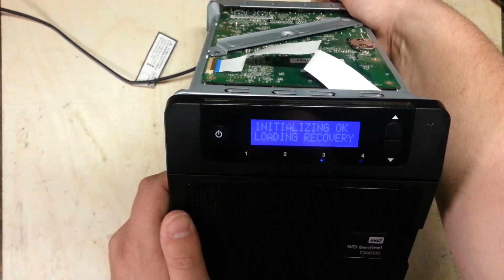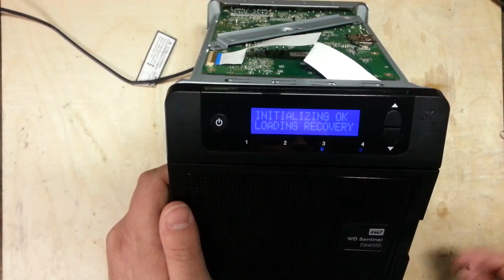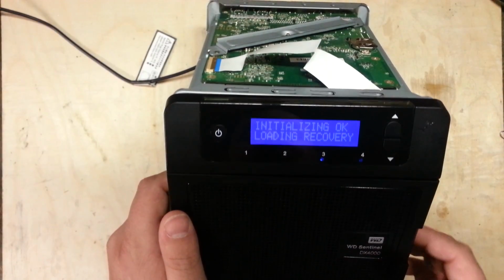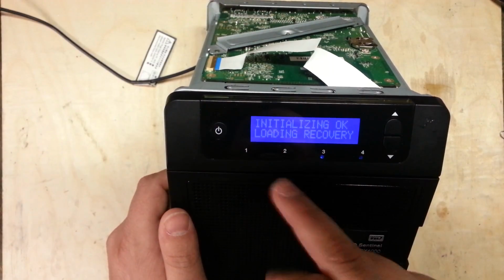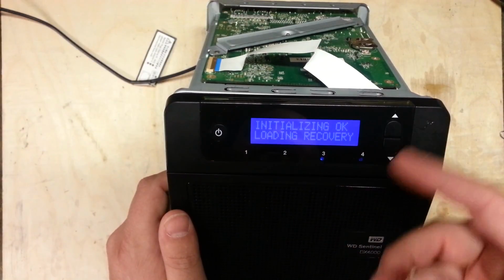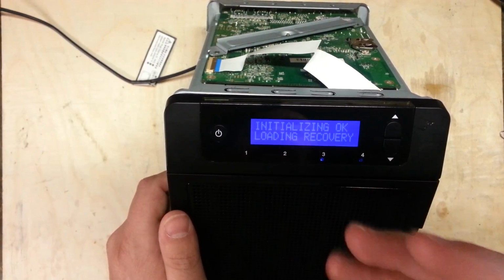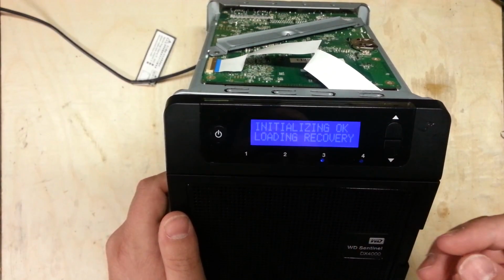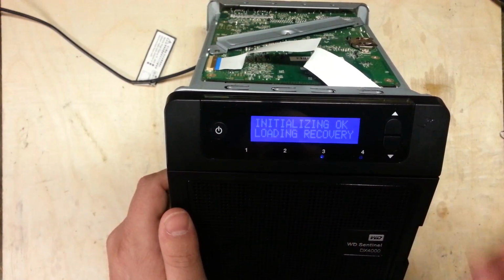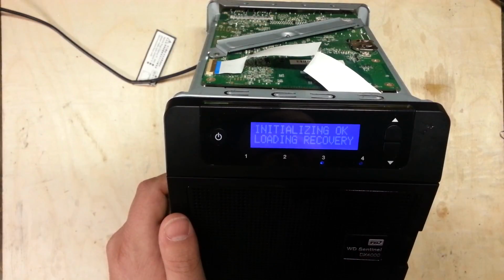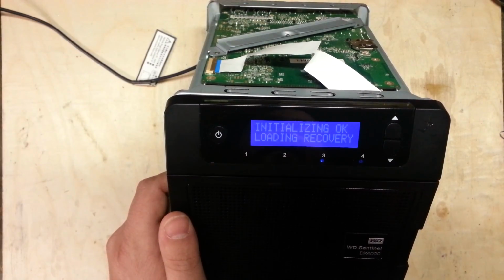Processing. There we go. Okay, so now that it says it's loading the recovery, you're going to let it sit for another minute or two. During this process, it's booting off that little USB drive, and then it's going to do an automated RAID creation, or it's going to try to do an automated RAID creation. It should fail, and when it does, I'll show you how we get around that failure.